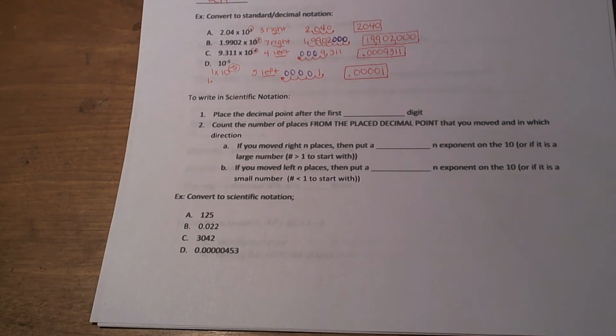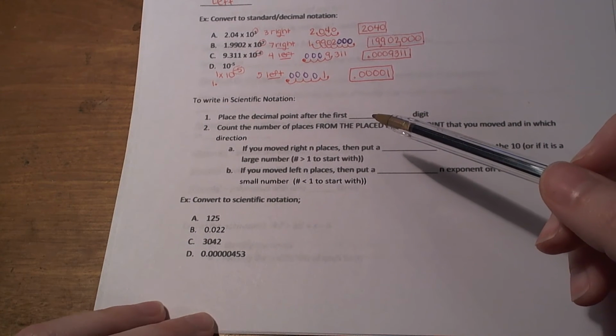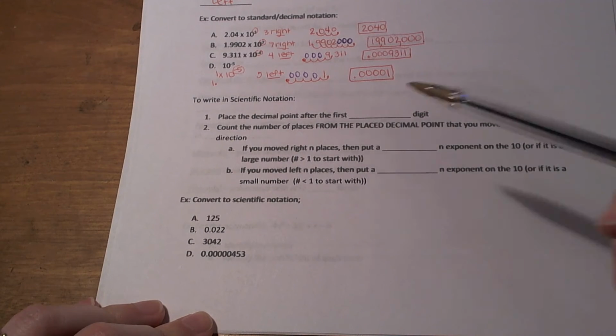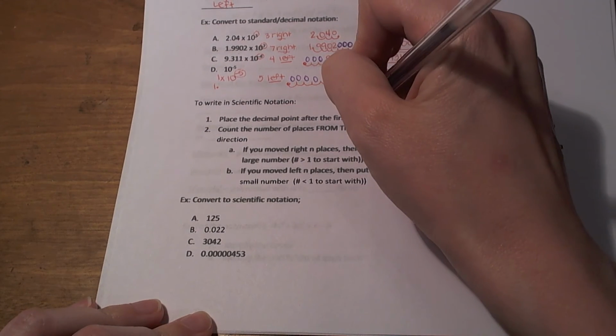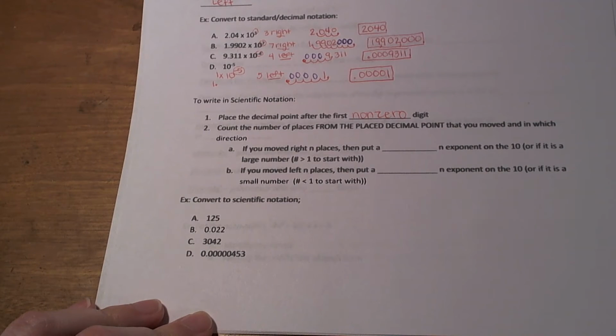Now, what we just did was generally considered the easier conversion. This next conversion is still simple in itself, but students tend to mix up if it's going to be a positive or a negative exponent. So you need to be really careful with these. So filling in your blanks to write in scientific notation, step number 1 is that you're going to place the decimal point after the first non-zero digit.